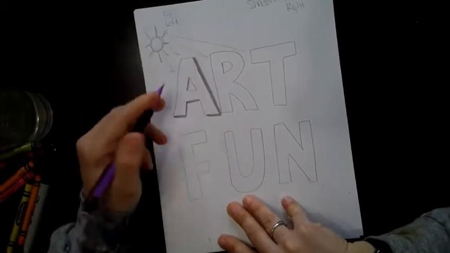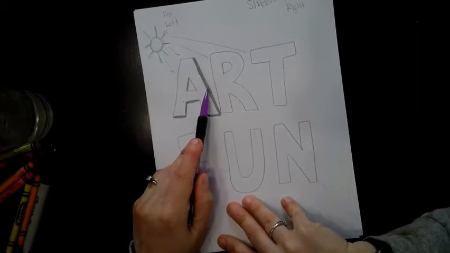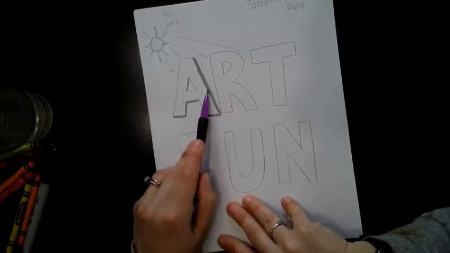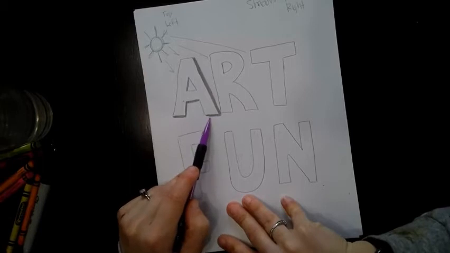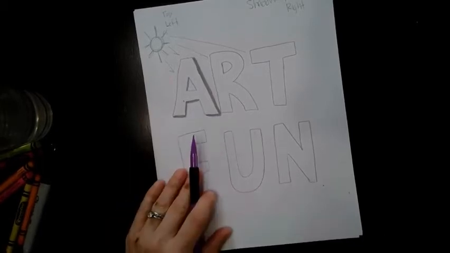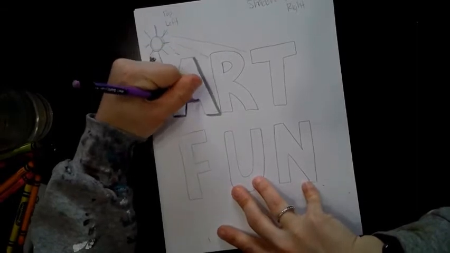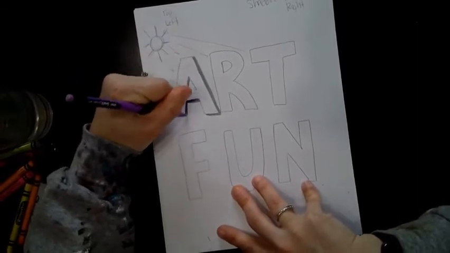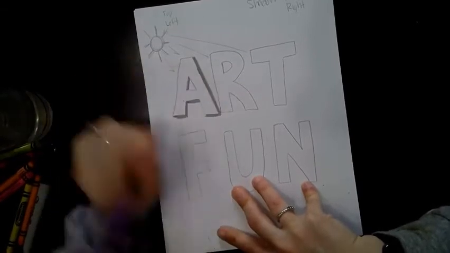And then if that helps you, if you're getting confused about the pieces, if I'm doing this, then I'm not going to do the other side. So we're only doing one side for the vertical, the up and down pieces, and then one for the left and right, the horizontal pieces. So there is my A. When you're coloring in your shadows, make them nice and dark and nice and thick, especially if you're a beginner, to make sure you can really see that you put them in there.